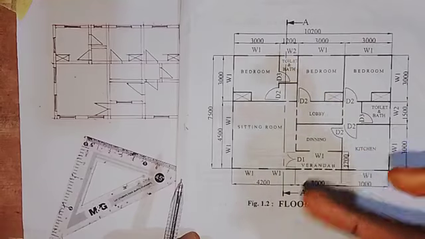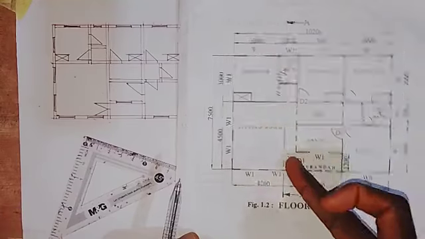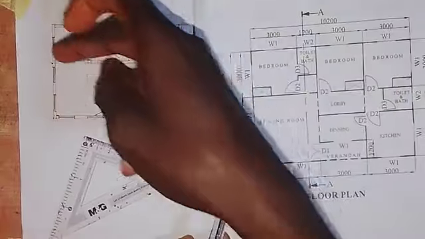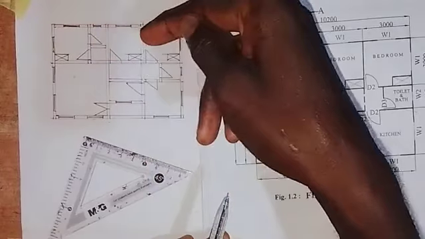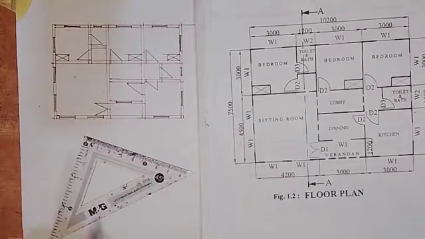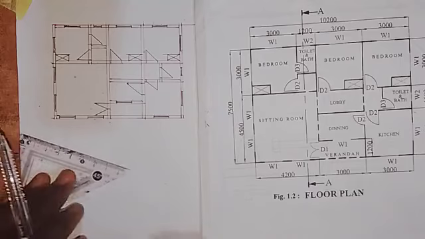Let's just take this as 1, 2, 3, 4, 5, 6, 7, 8. So all the doors have been fixed. Having fixed all the doors, there's still something that we need to do.